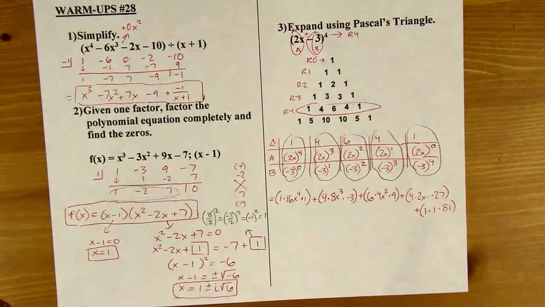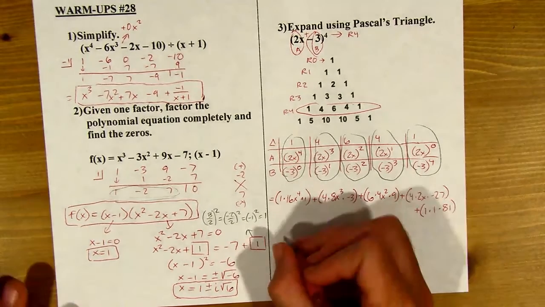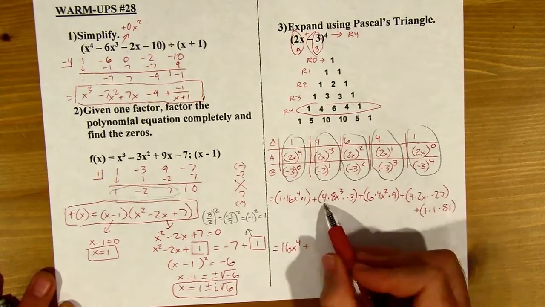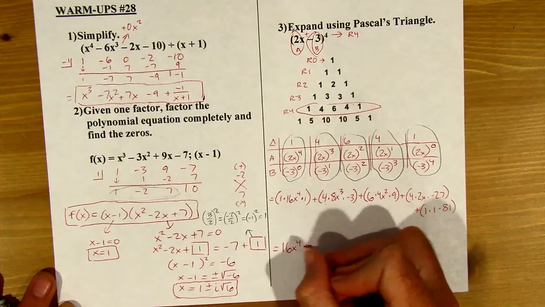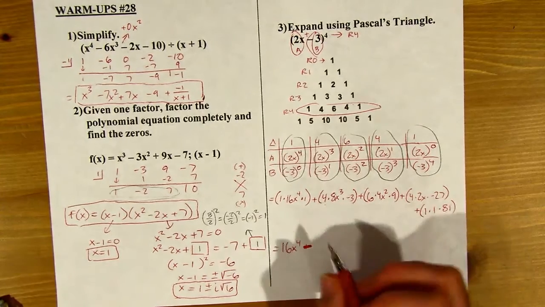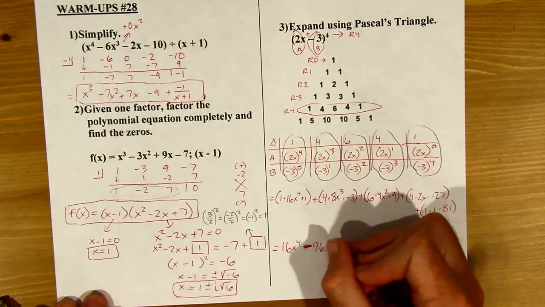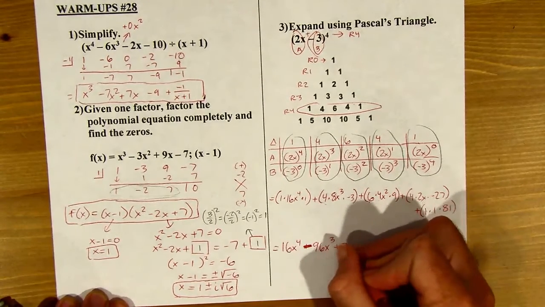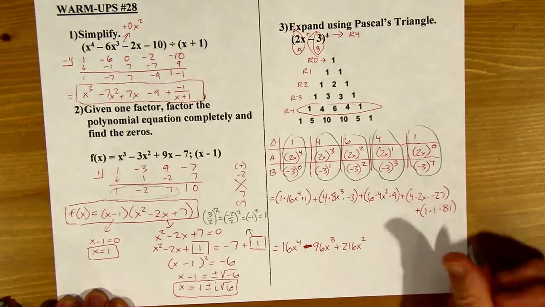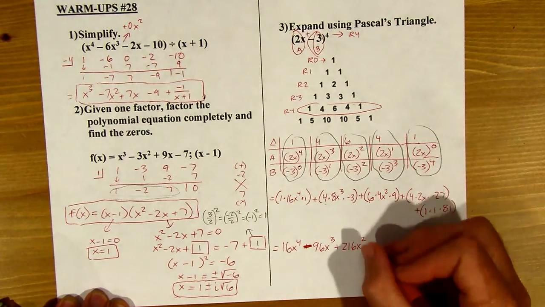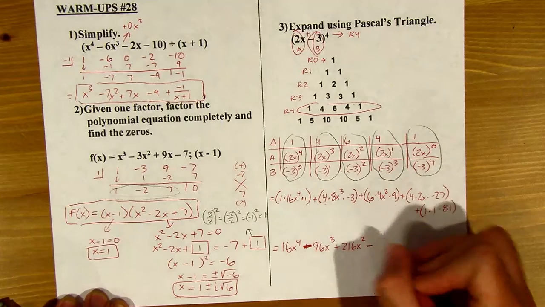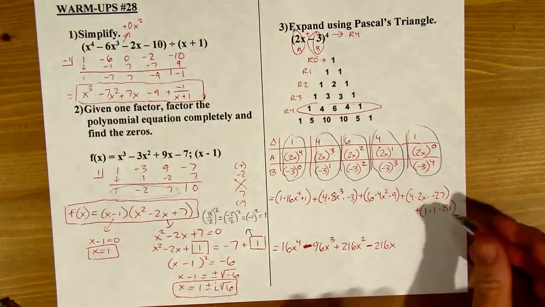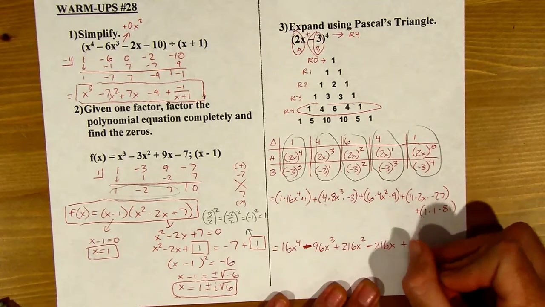Okay? And now I do the multiplication to get each term. So that first term, 16x to the 4th. Second one, 4 times 8 times negative 3. That's actually going to come out negative there, right? And that's going to be negative 96x to the 3rd. 6 times 4 times 9 is 216. Okay, 4 times 2 times negative 27 is going to come out negative. That'll be negative 216x. And then 1 times 81 is 81.